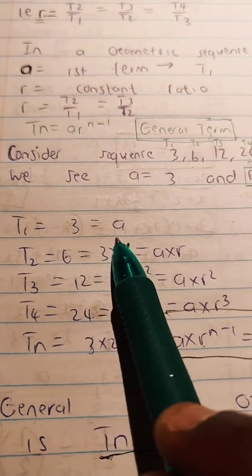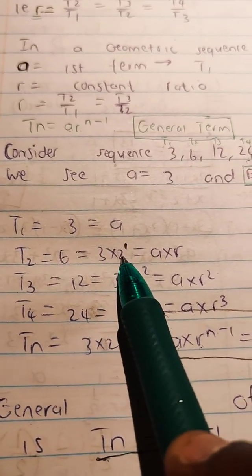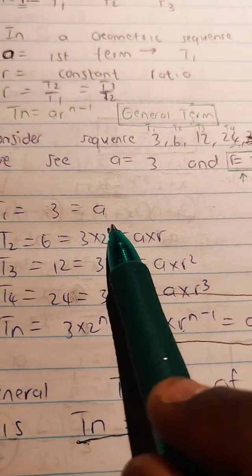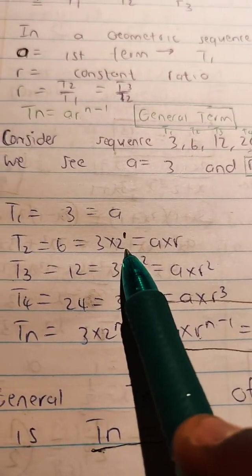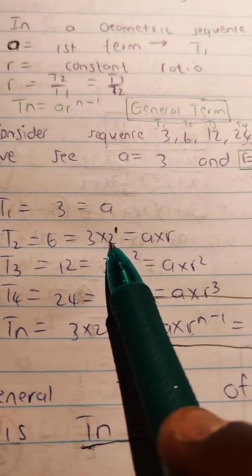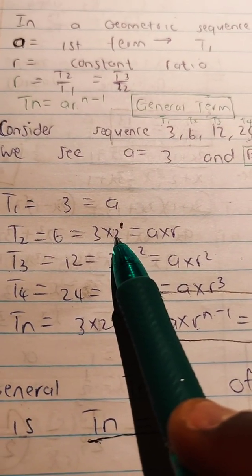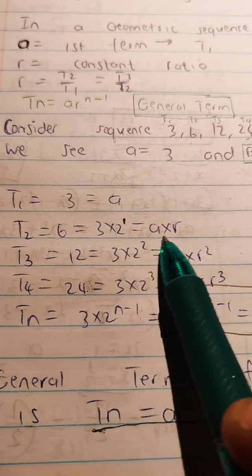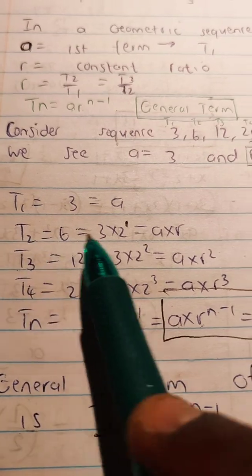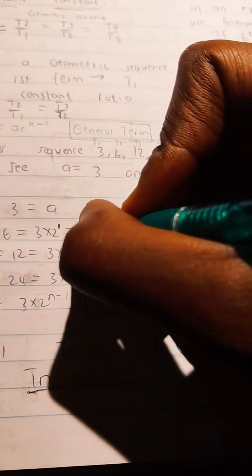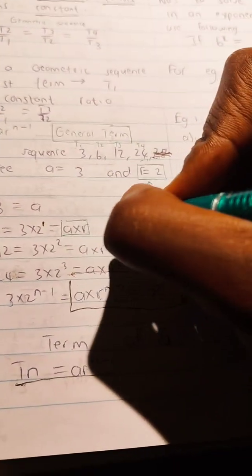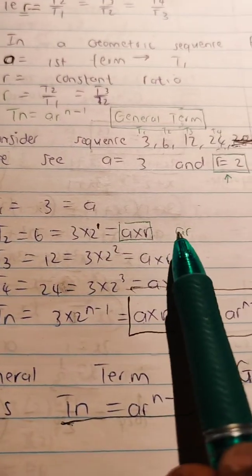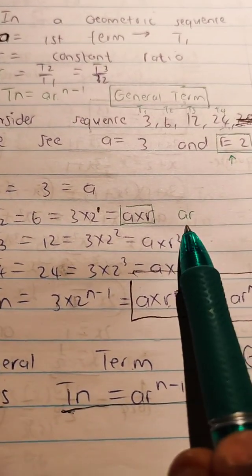But what is 3? 3 is A. What is 2? 2 is my constant ratio, but to the power what? Just one 2, not two 2s, but one 2. So 3 times 2 to the power 1, in terms of A and R, term 2 can be written as A times R, in other words AR. So term 2 in terms of A and R is AR.